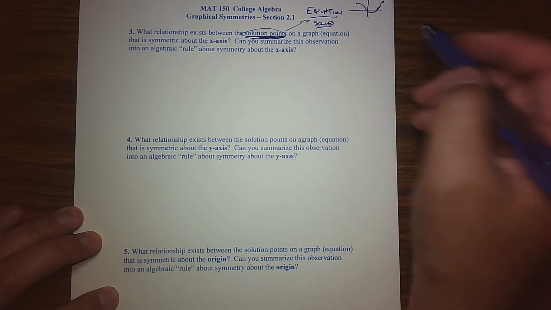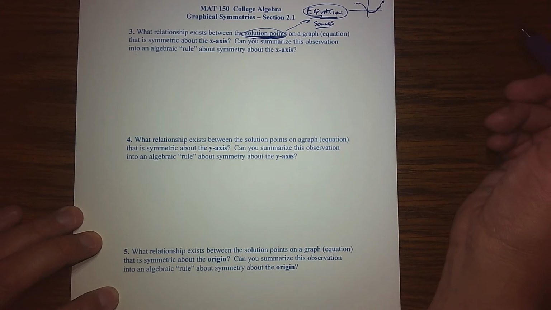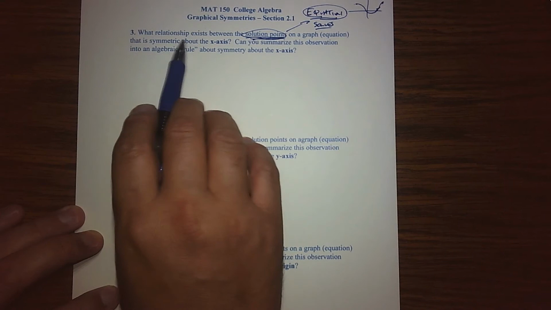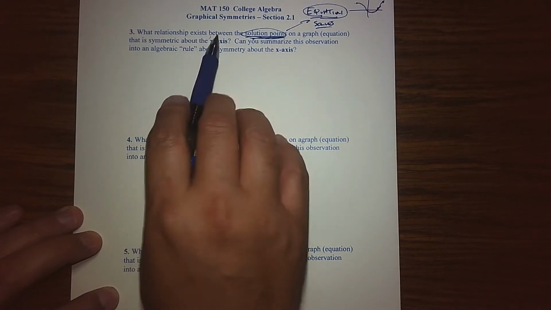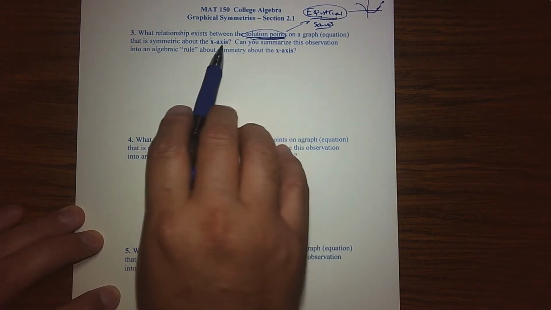And since we're looking at a graph and whether it's symmetric, we're technically looking at the solutions to some equation. So I want to figure out if there is a way to establish a relationship. What relationship exists between the solution points on a graph that is symmetric about the x-axis?